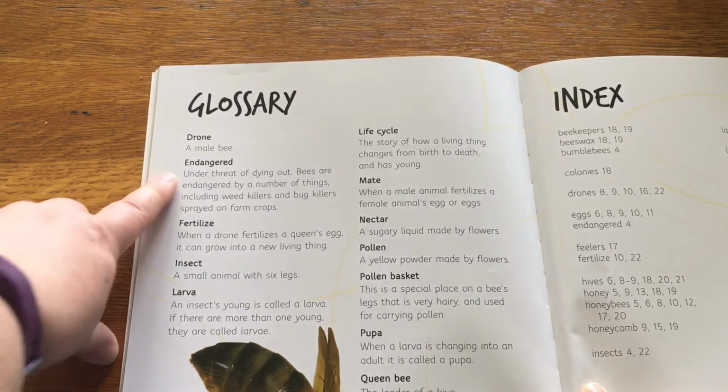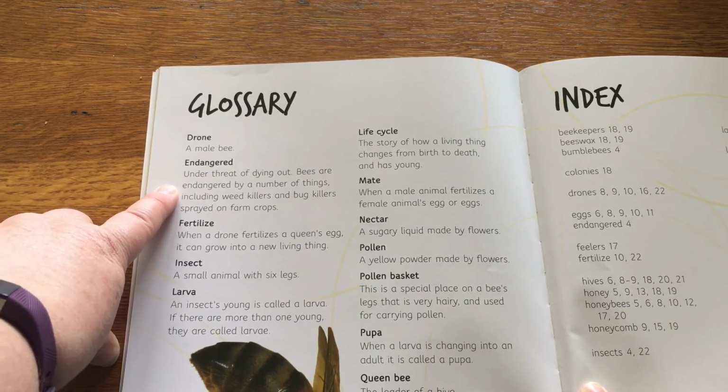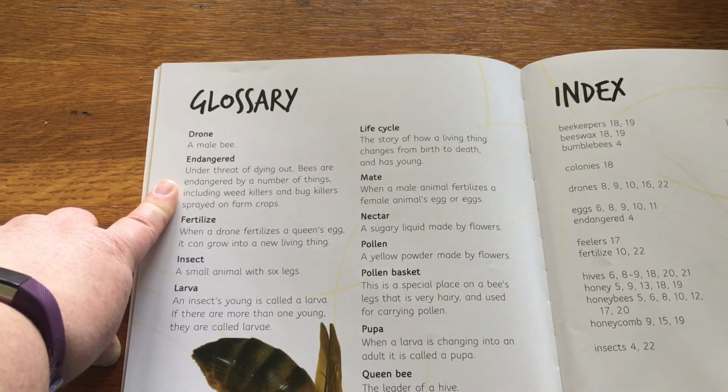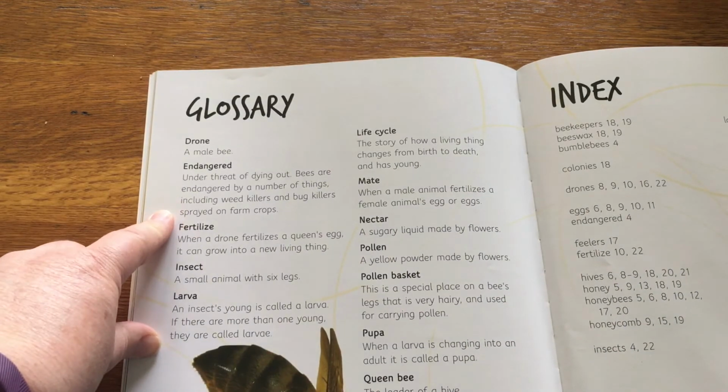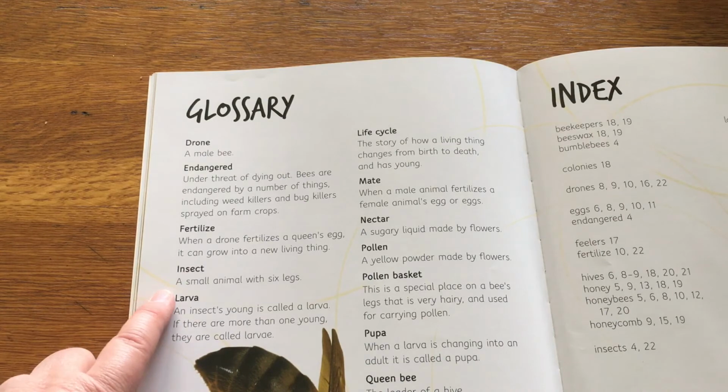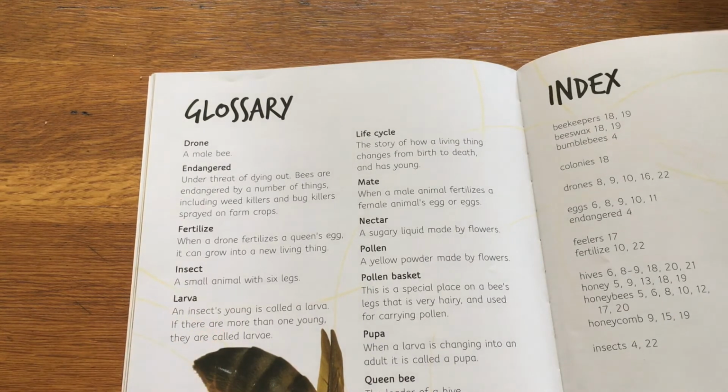We talked about the word endangered. Endangered means under threat of dying out. Bees are endangered by a number of things, including weed killers and bug killers sprayed on farm crops. We had the word insect, a small animal with 6 legs.